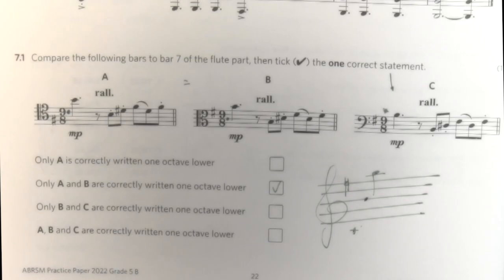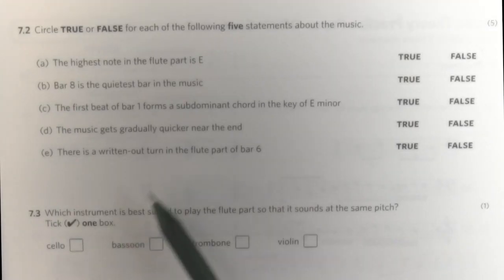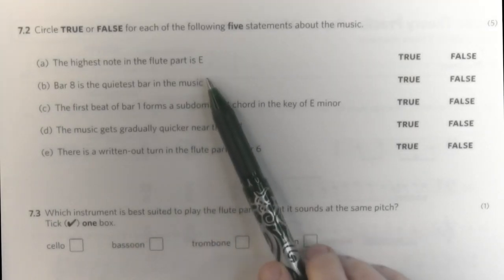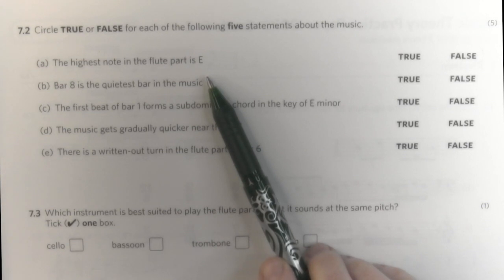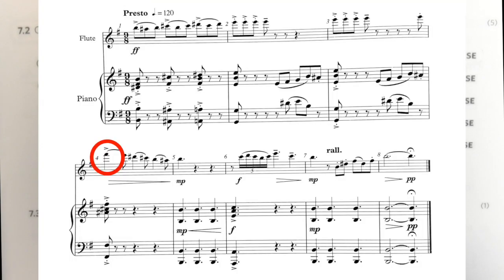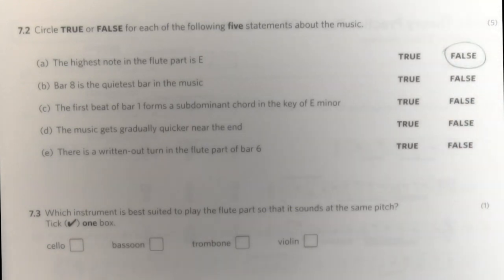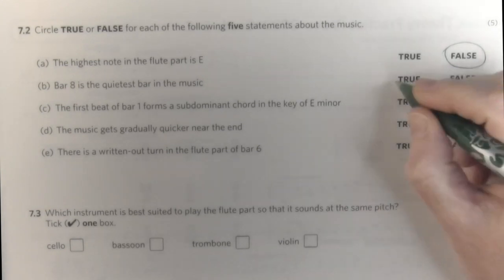Question 2. The highest note in the flute part is E, and the answer is no, because we have an F in bar 4. Bar 8 is the quietest end of the piece, and it is correct because there is a pianissimo at the end.